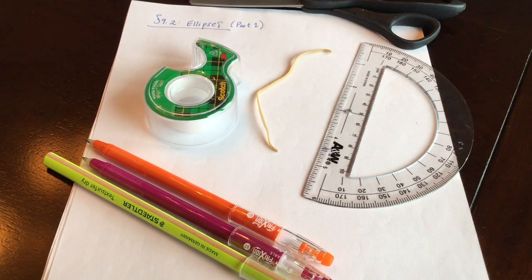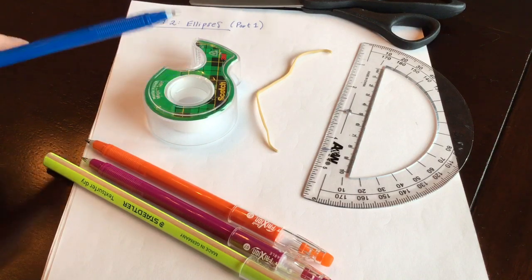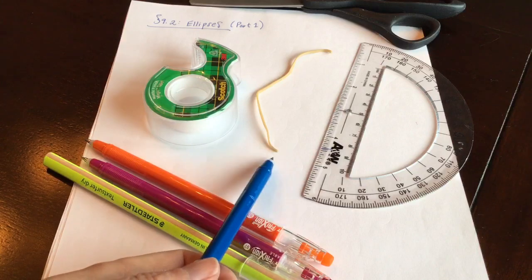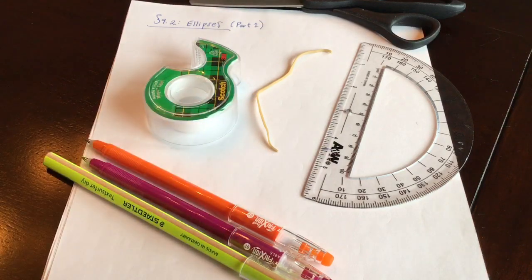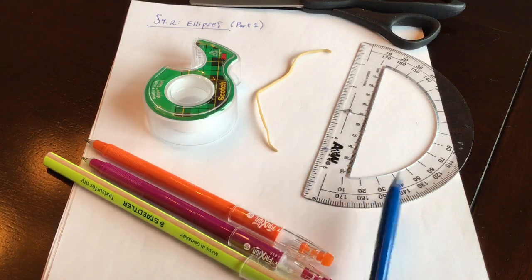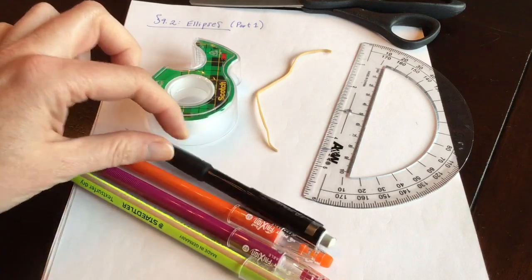So before we get going today, you're going to need to gather some materials. You'll need a little bit of tape, just 2 pieces of tape. You'll need a rubber band that you have cut so that it can be just kind of one piece here. You'll need a straight edge. This could be a protractor or it could be an ID card or something. Doesn't have to be a protractor. And then it would be nice to have, of course, a pencil.